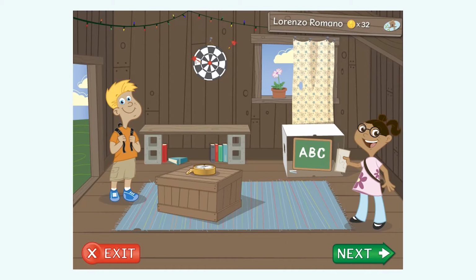The phonemic awareness assessments are given only one time and are intended to highlight to the teacher areas in which the student may need additional instruction or intervention. The student starts the first assessment simply by clicking the Next button in the clubhouse. The students are instructed that they will be asked some questions and are told how to submit their answers.